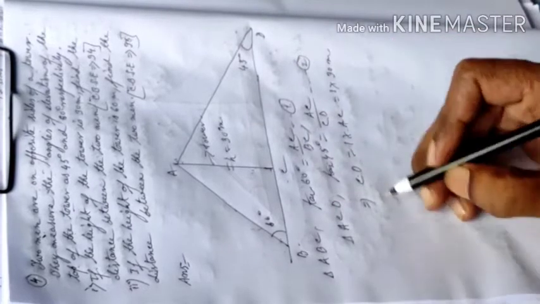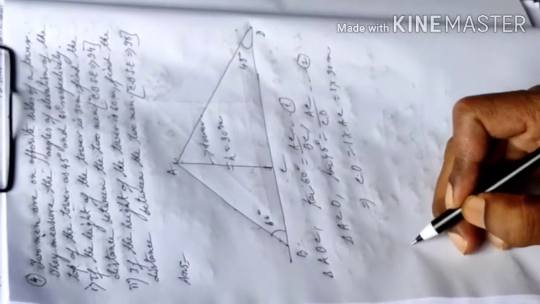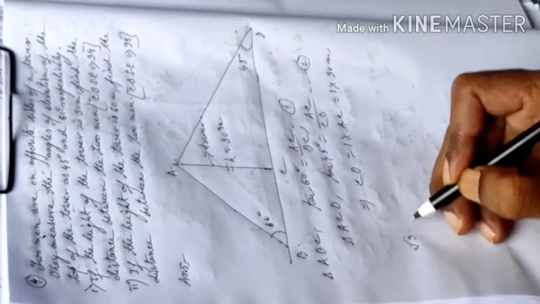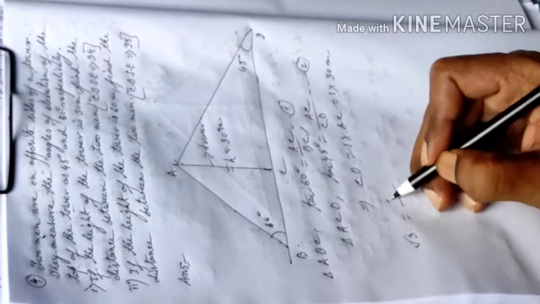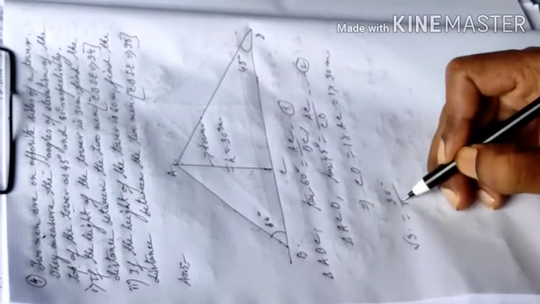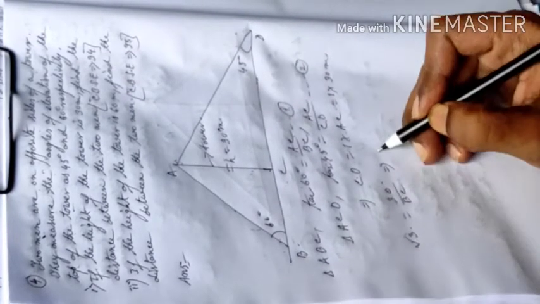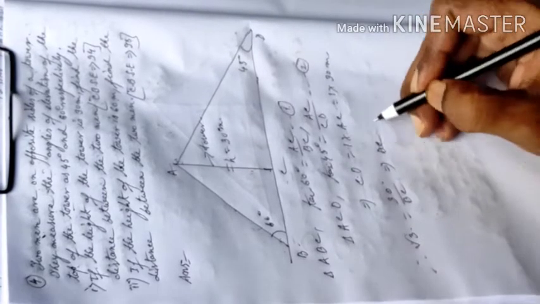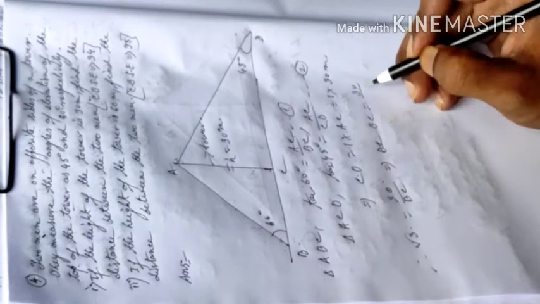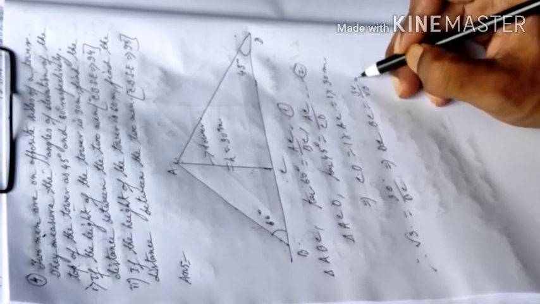From equation 2, tan 60 means root 3 is equal to AC by BC, which is 30 by BC. Or BC is equal to 30 by root 3 meter.